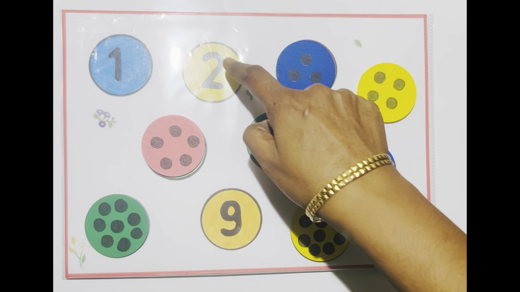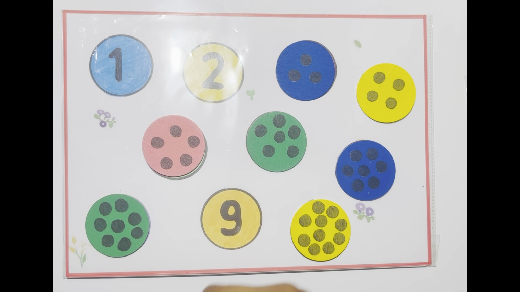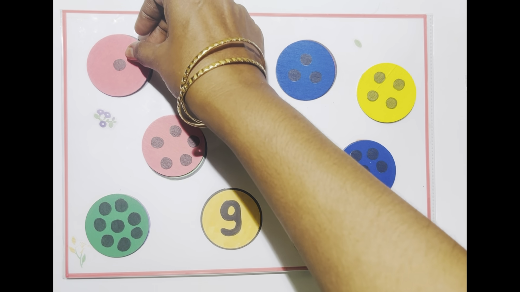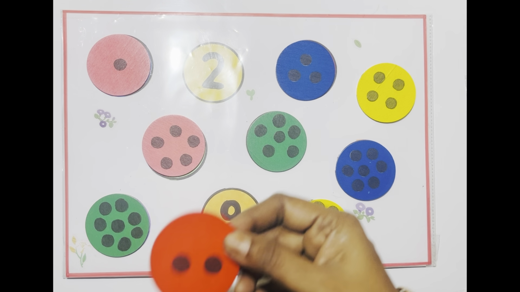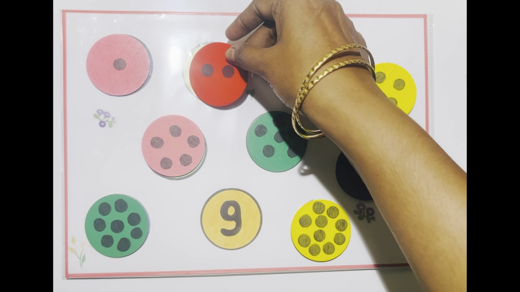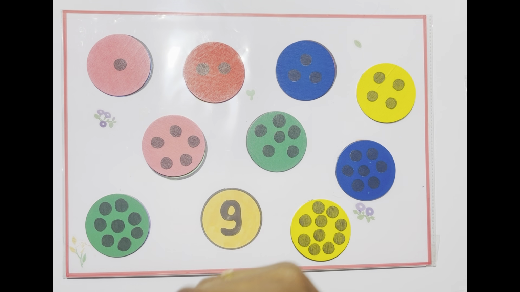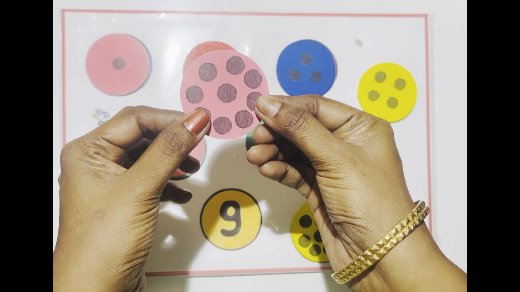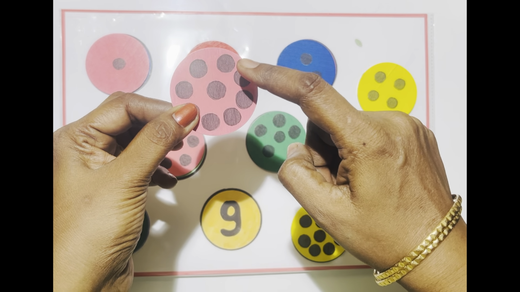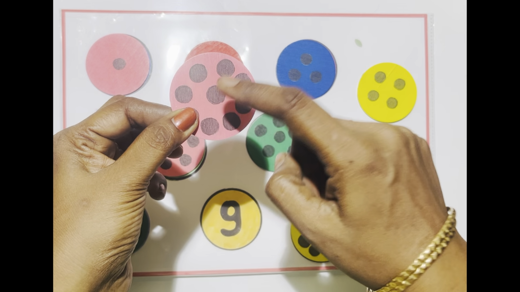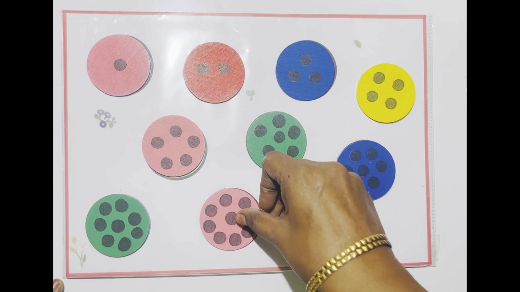So what is left? 1, 2 and 9. See, 1 dot. So I am placing here. Next to 2. 1, 2. Next one. 1, 2, 3, 4, 5, 6, 7, 8, 9. So placing 9 here.